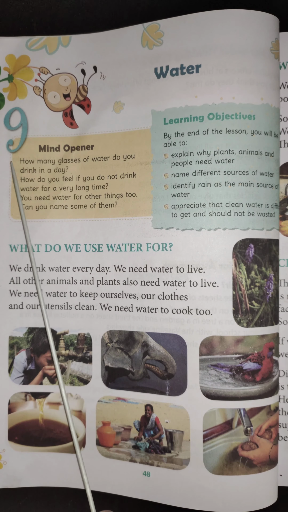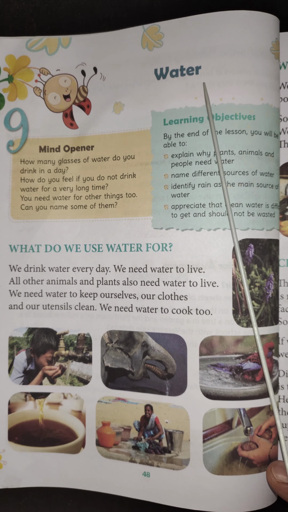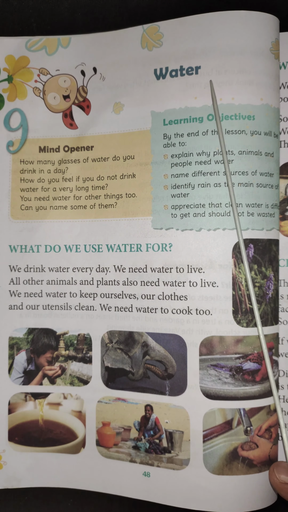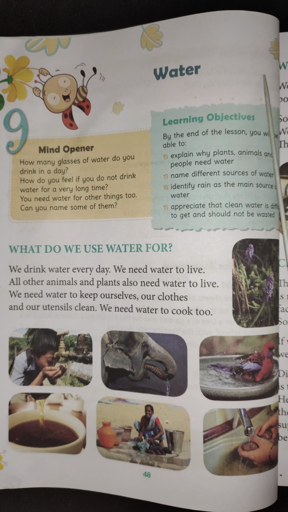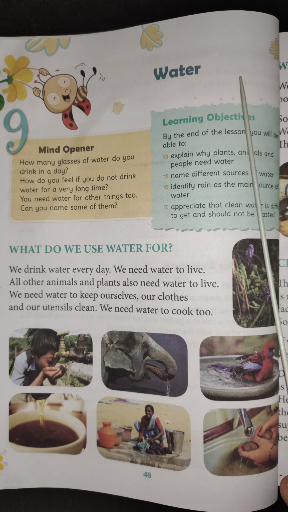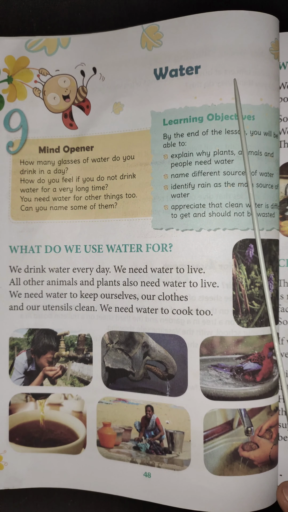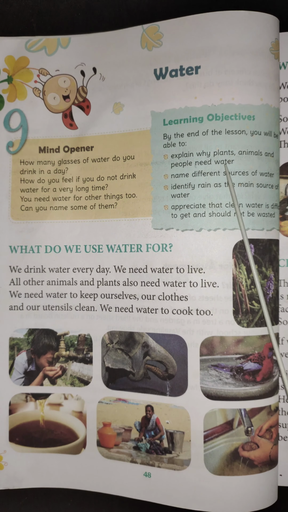Hello children, today we'll learn the ninth chapter in science. The name of the chapter is water. Water is important for all living organisms, including plants and animals. We require water for our body as well as we require water for our daily activities. At the end of this chapter, we'll be able to explain why plants, animals and people need water.